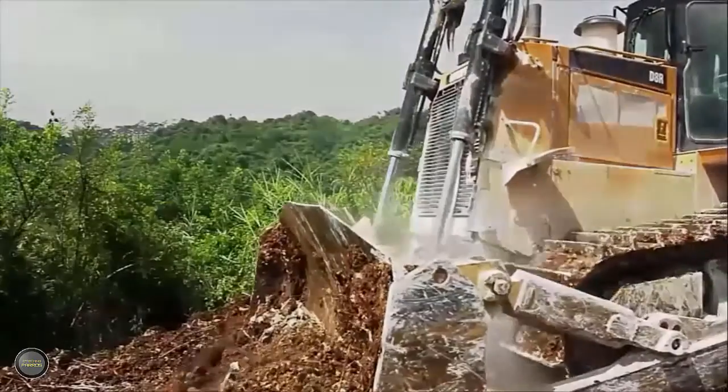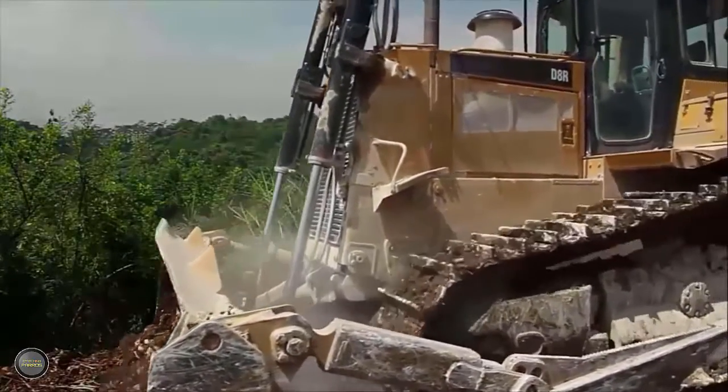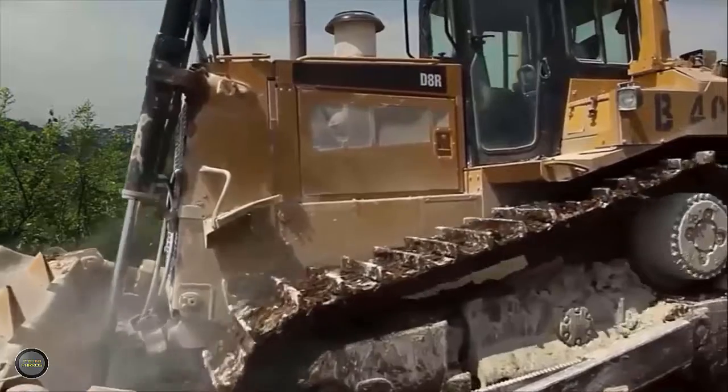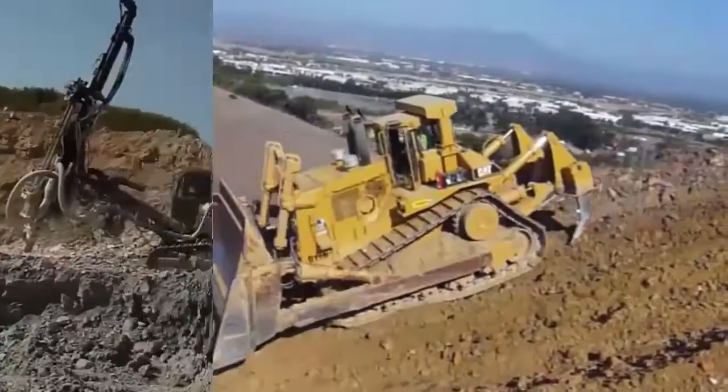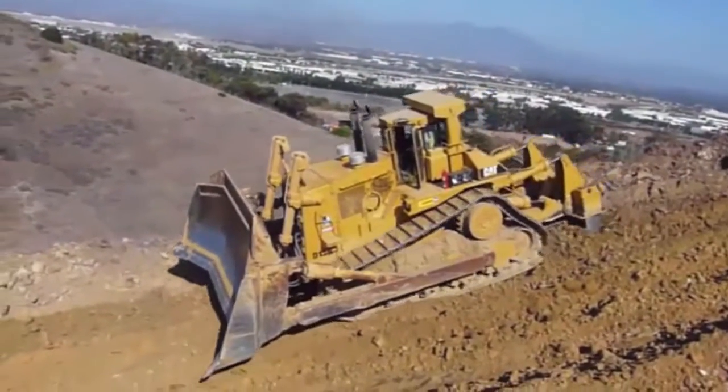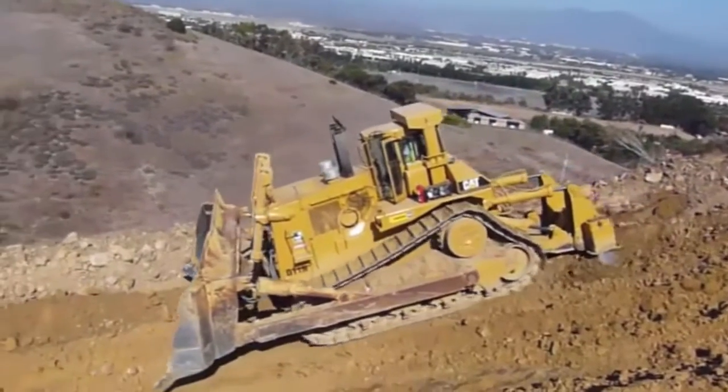The mining process consists of several activities, including land clearing. This is the activity of clearing trees and stripping the soil layer. The heavy equipment used in this work is a bulldozer.